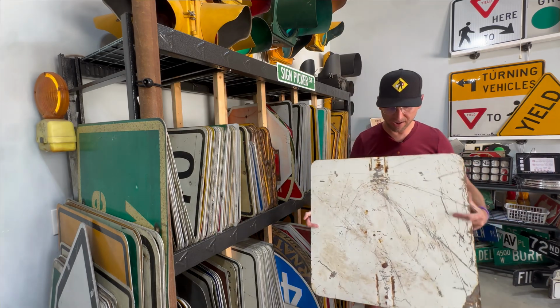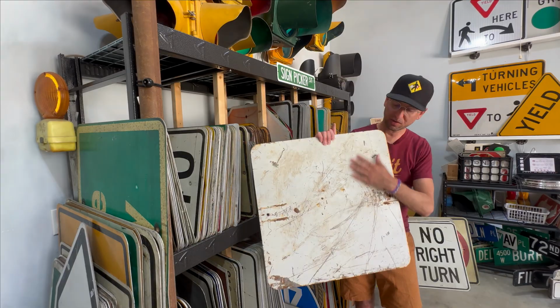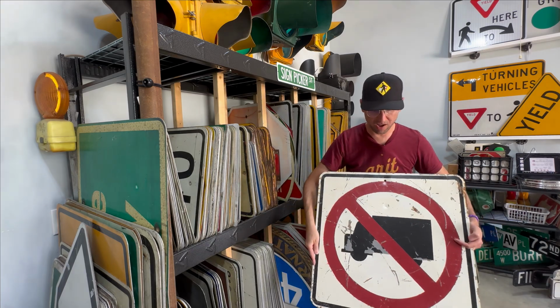Flip this guy around and he just has a nice white background, a lot of cool texture, really neat, lots of rust, lots of scratching. So we'll throw this guy up on the wall.